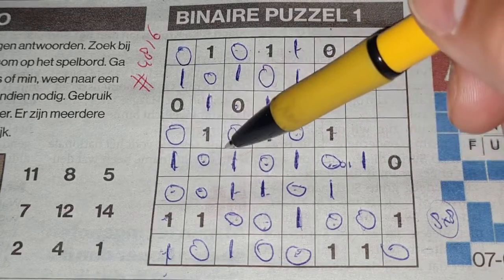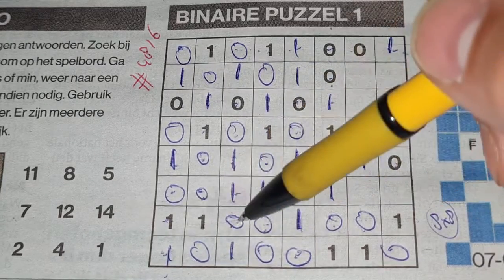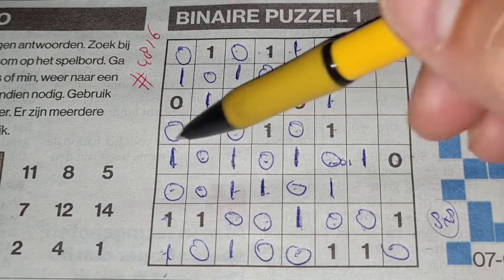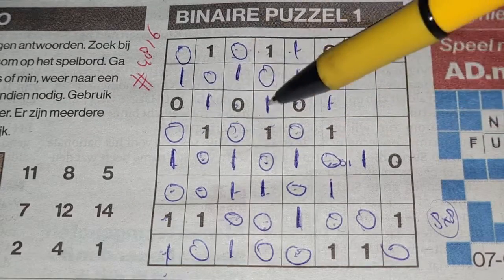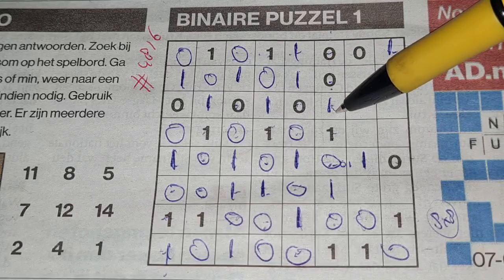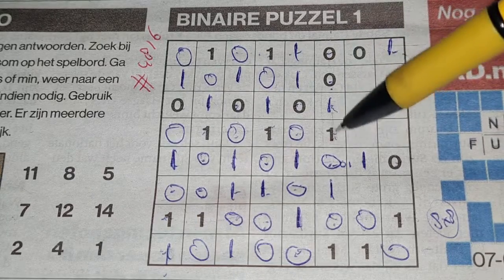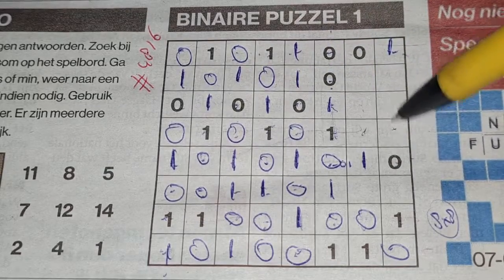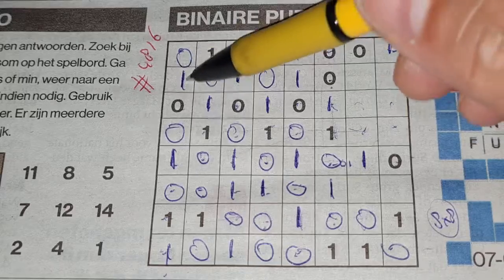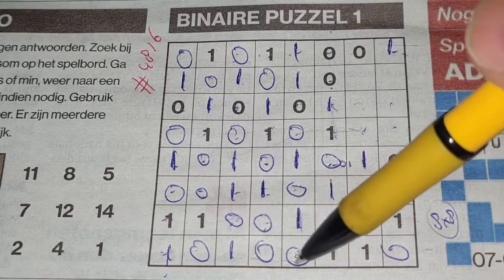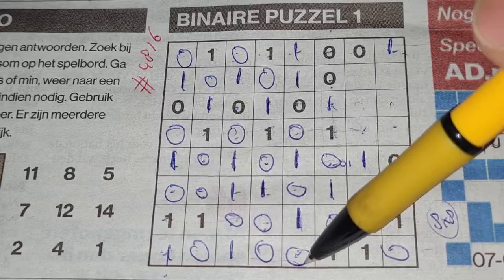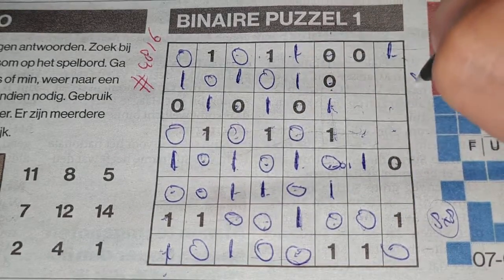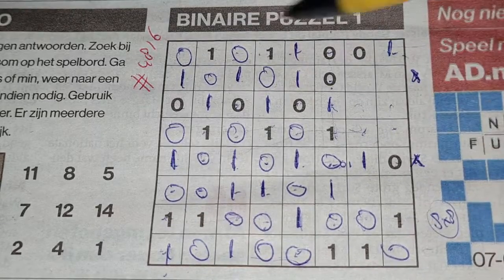How about this? O10. O10, 101. Nope, I cannot compare this one. O10, 101. It's almost the same here. So this should be switched. How about 101? Do we have a 101 here? No. Almost the same here. 101, 01. Oh yes. This row and that row.